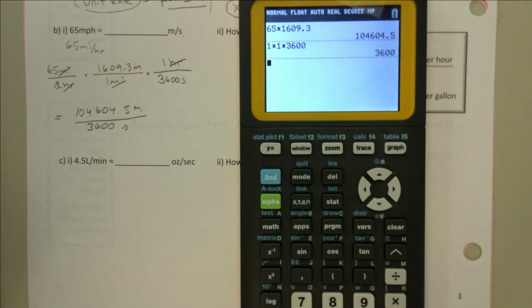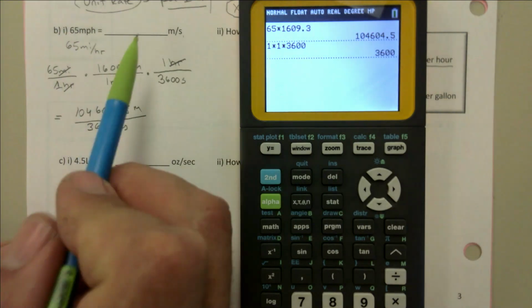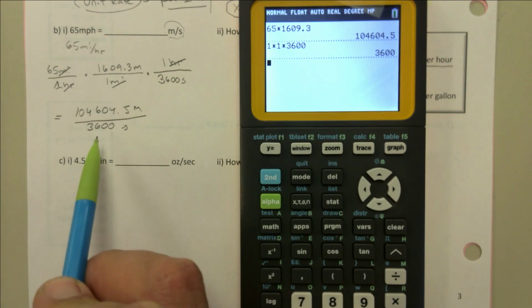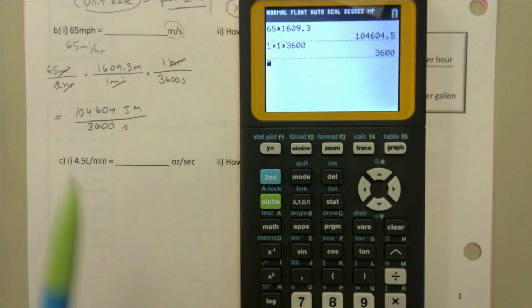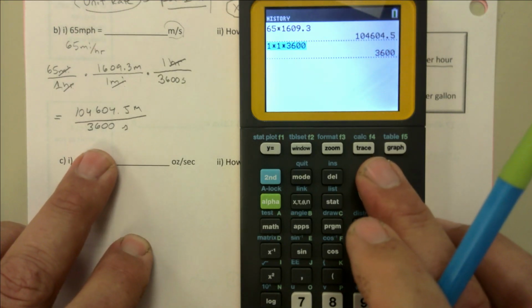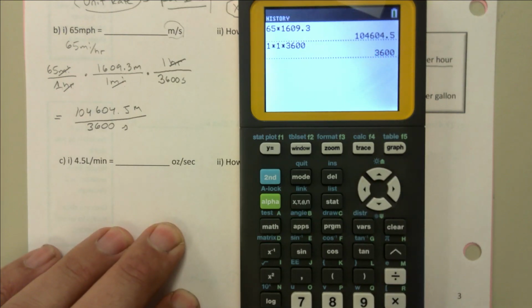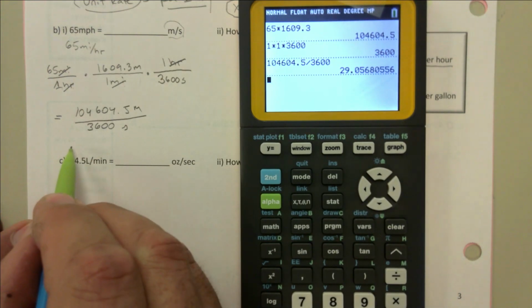Is this wrong to state it like this? Technically, if I don't ask you specifically, this is okay. But this question is asking you to just have 1 second at the bottom, not 3,600 seconds, right? So your last step is, look at this, copy paste. I take the numerator, I divide it by the denominator, and this is what most of you were getting.